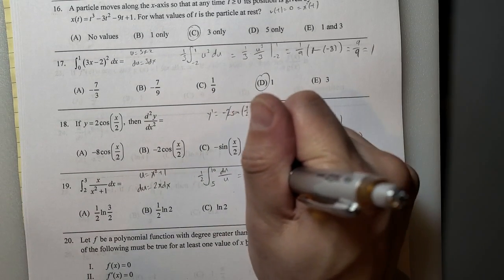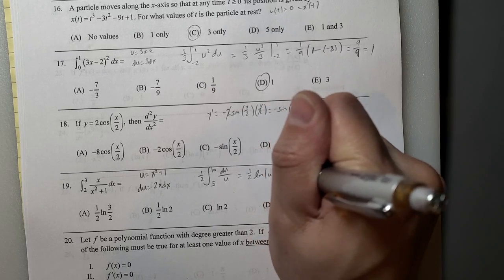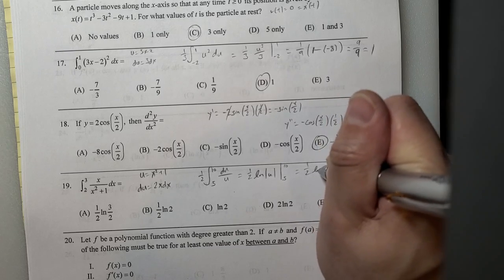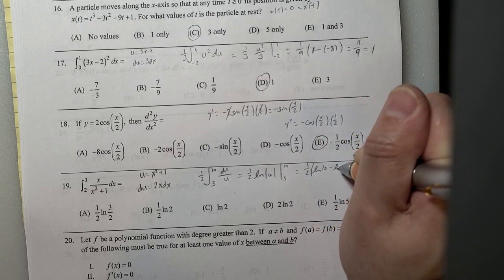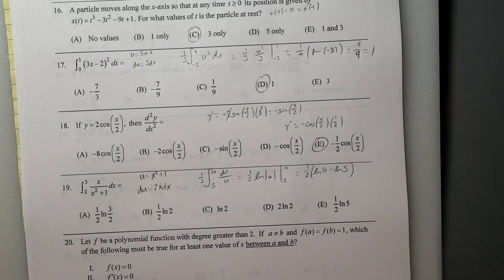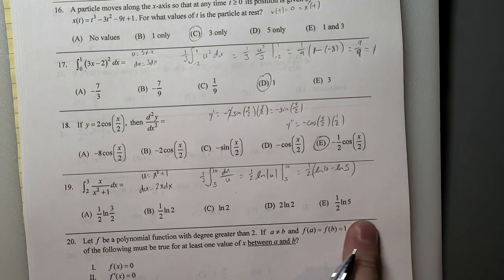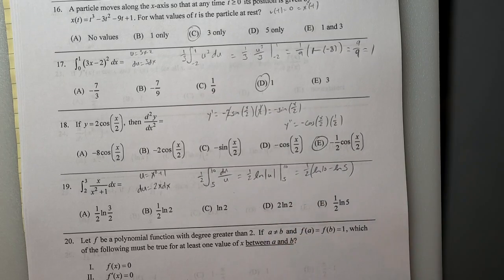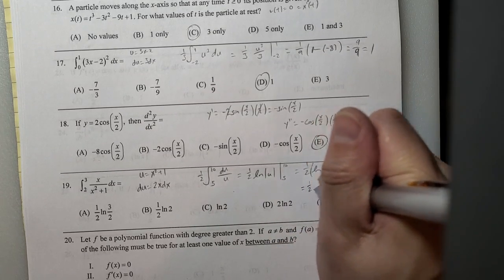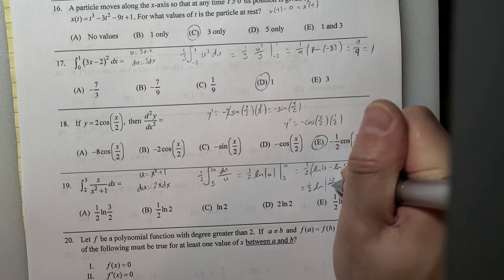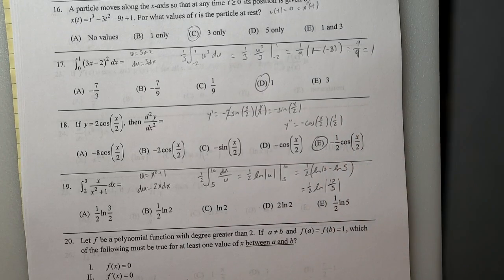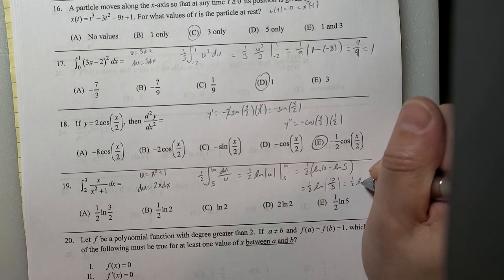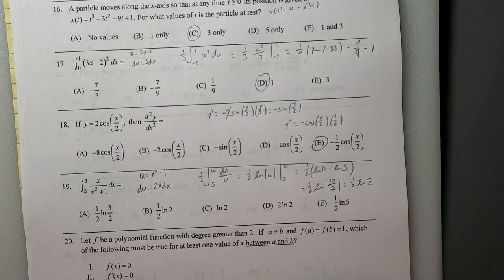So this is just half log of u, evaluated from 5 to 10, which is half times log 10 minus log 5. We don't have any of those, so we have to combine these logs. This is the same thing as half log of 10 over 5, which is half ln 2.